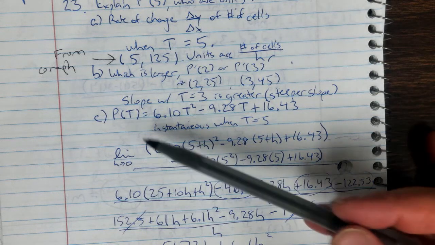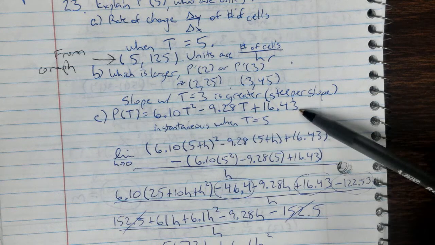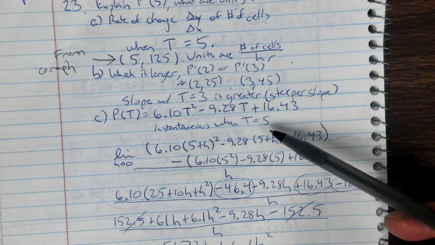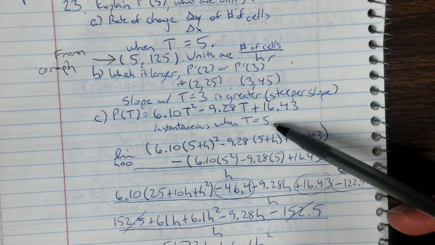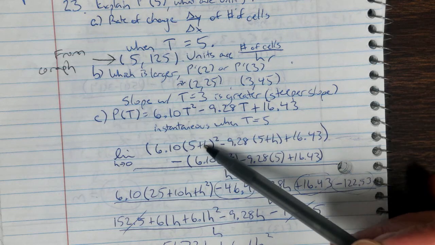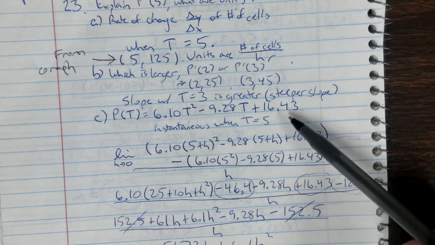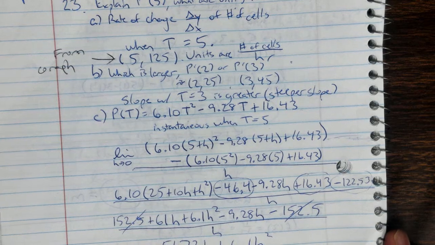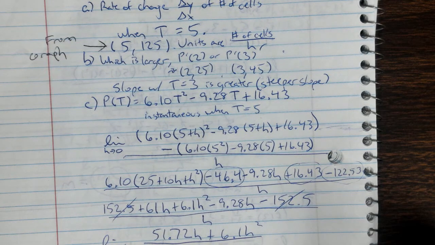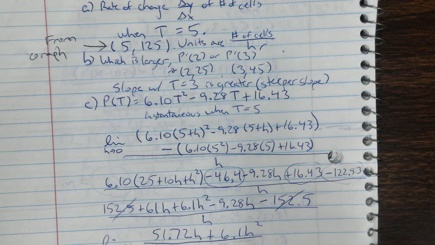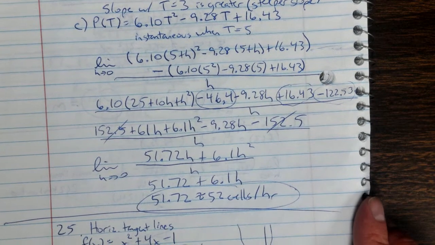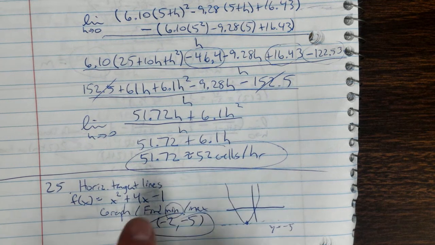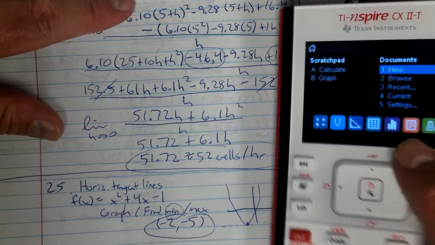The next one is for p of t equal this function, and we want to know the instantaneous rate of change when t is 5. So that just means put your 5 plus h in for t in every place, and then work it out like we did before. Well, this is your work. The easiest way on this one is to just graph it like we did.